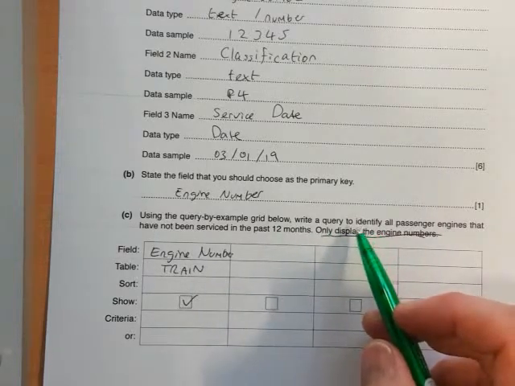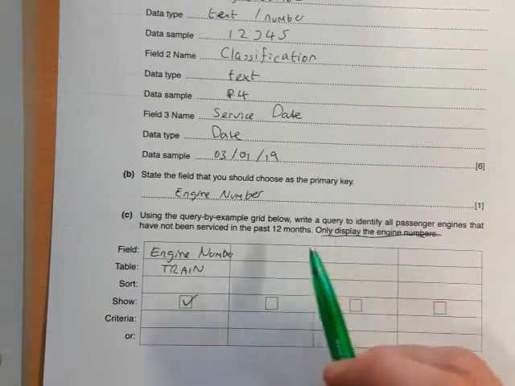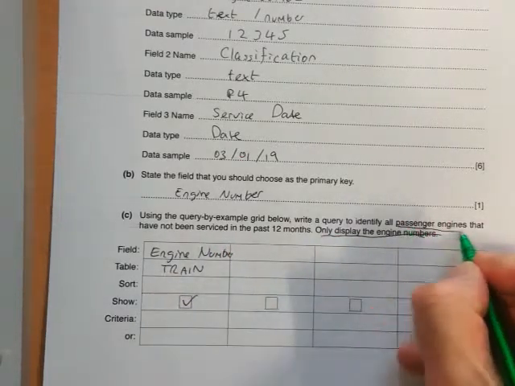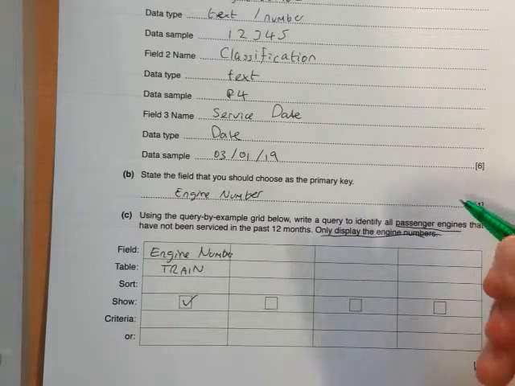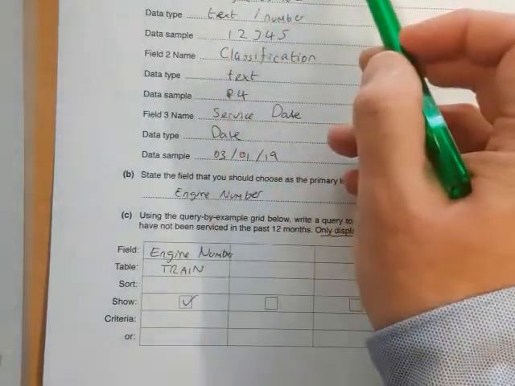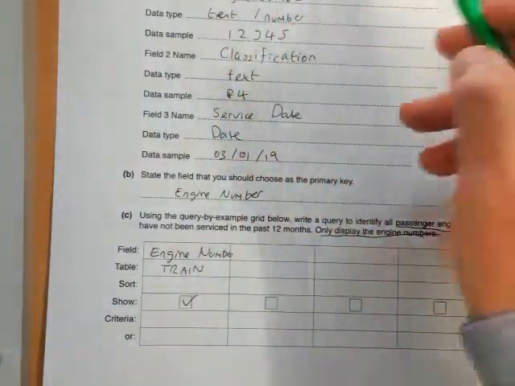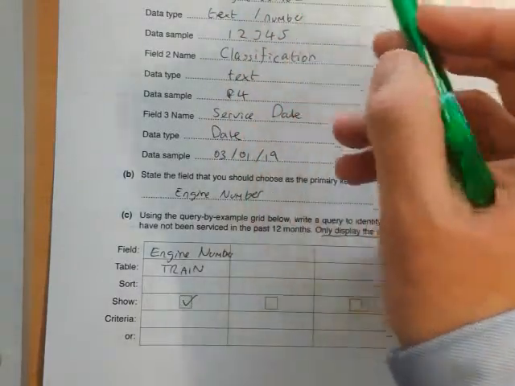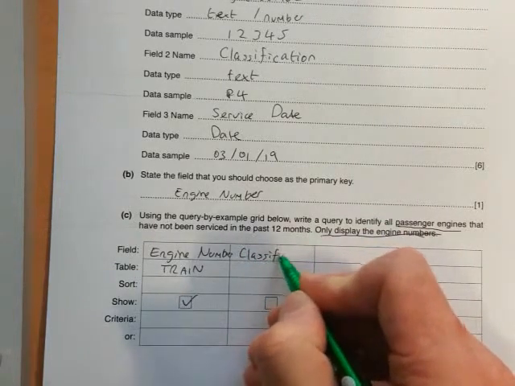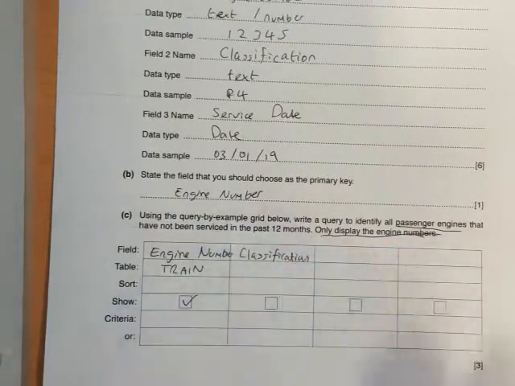All the passenger engines that have not been serviced in the past 12 months. Passenger engines leads us to our field here. So if we look back, engines are classified as freight or passenger. So we used our classification field here. And we want to have just the P's.